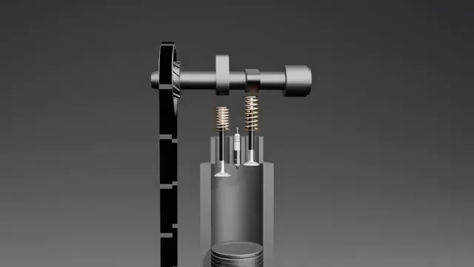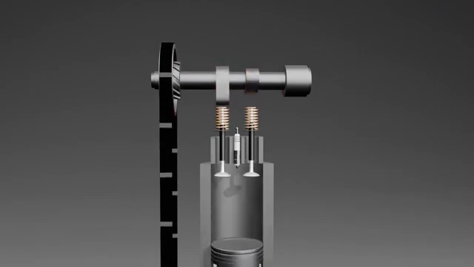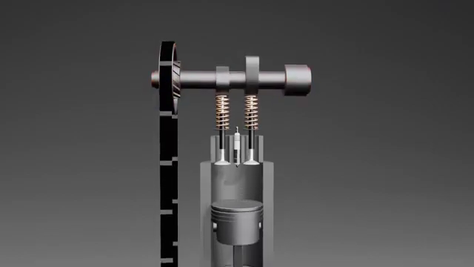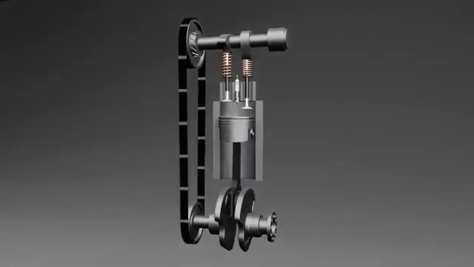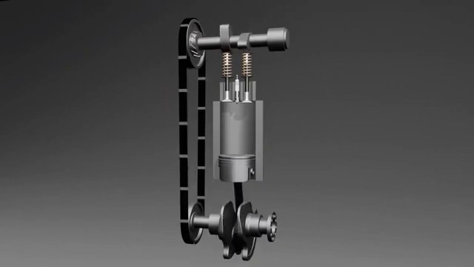The intake valve opens to allow air and fuel mixture into the engine. The exhaust valve opens to release waste gases from the engine. Both valves are kept closed by springs and are opened by cams that push the springs down as the camshaft rotates. The cam belt takes power from the crankshaft and uses it to rotate the camshaft at the top.